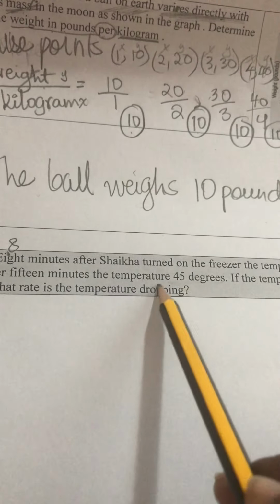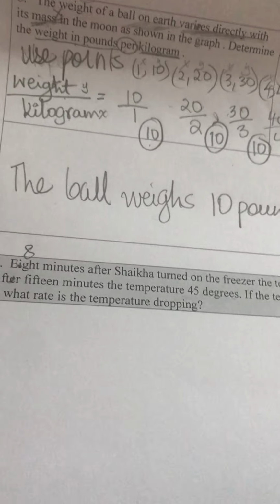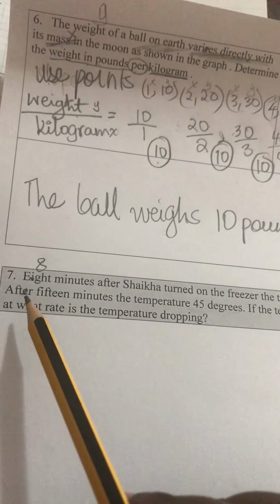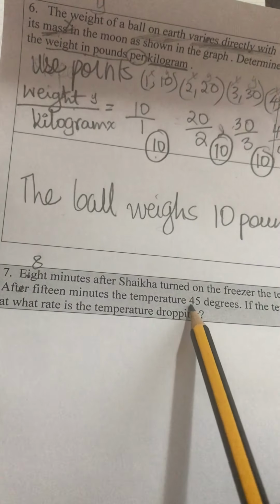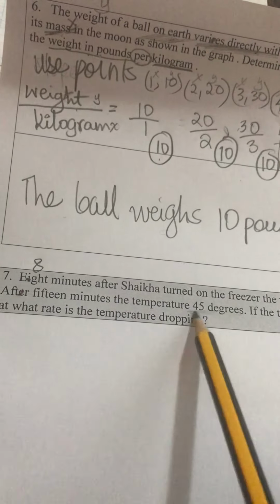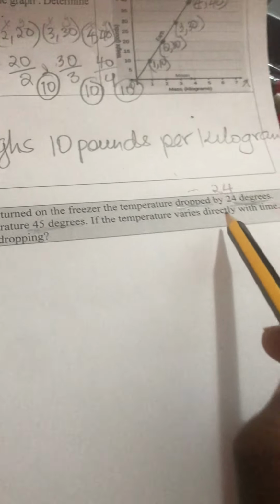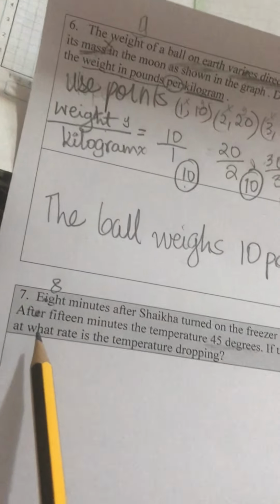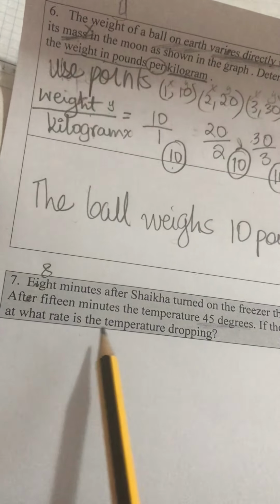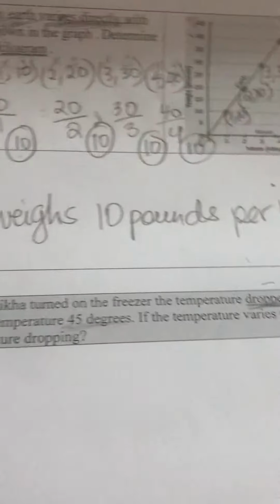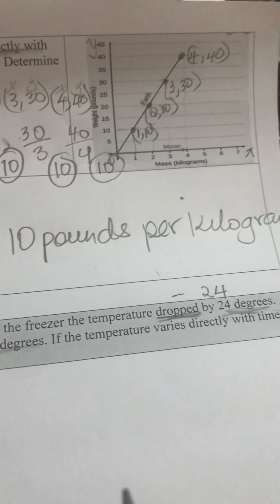is 45 degrees. Okay. So after 15 minutes, the temperature has dropped to 45 degrees. If the temperature varies directly with time, at what rate is the temperature dropping? Okay?